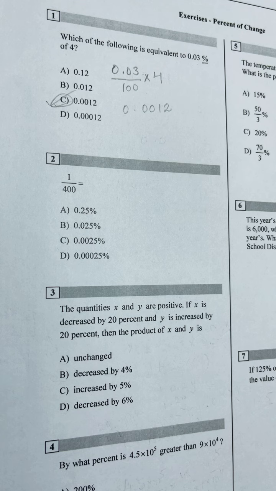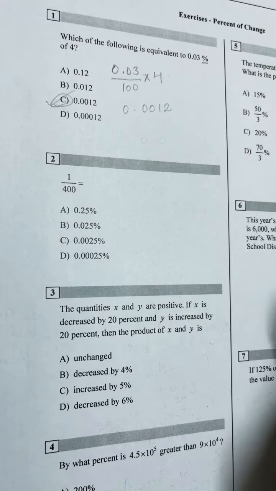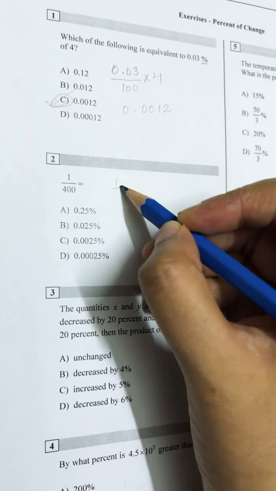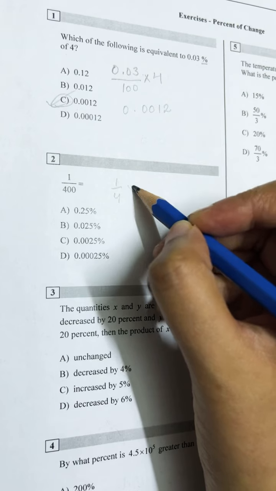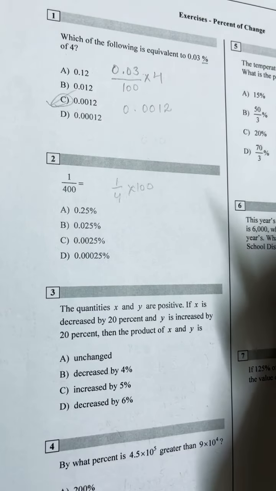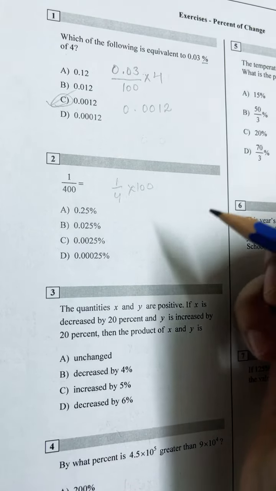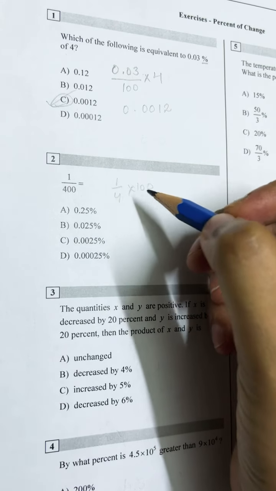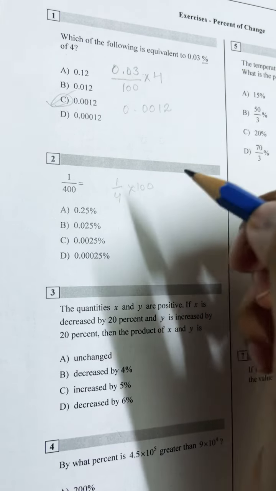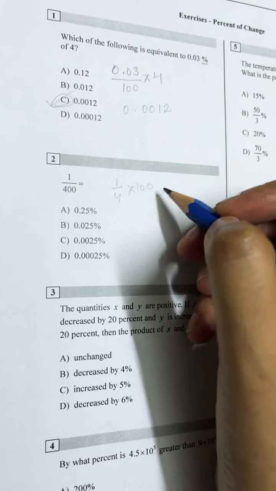One over 400, you need to convert it to a percentage. And how do you convert a fraction to a percent? Whenever you have a fraction, it has to be multiplied by 100 to convert it into a percentage. So 1 over 4 multiplied by 100 will give you 100 over 4.